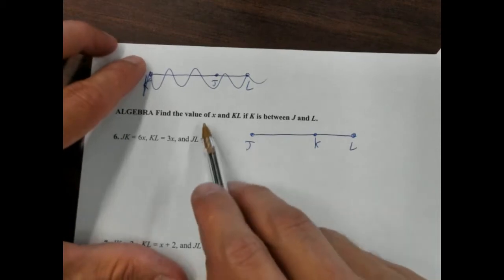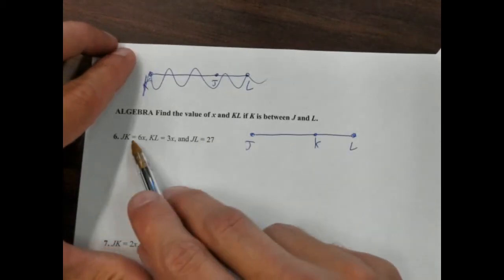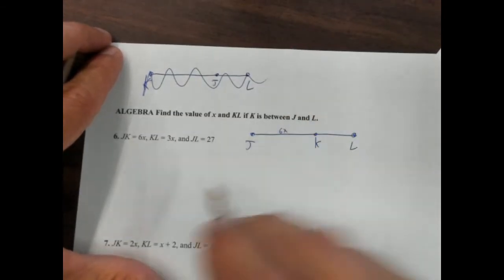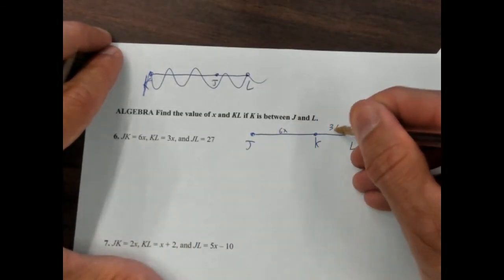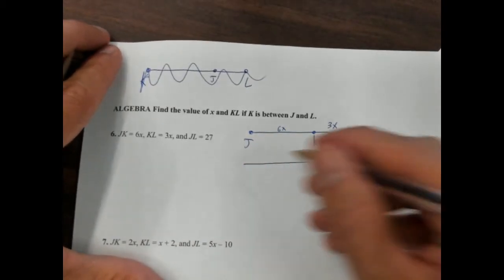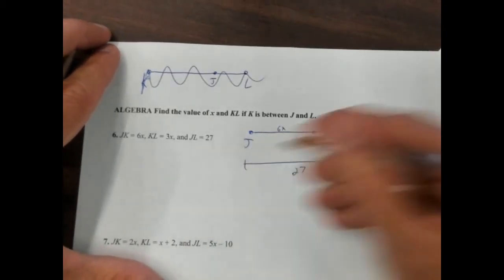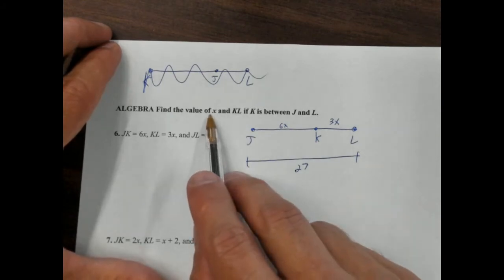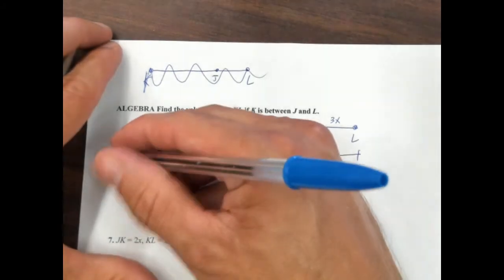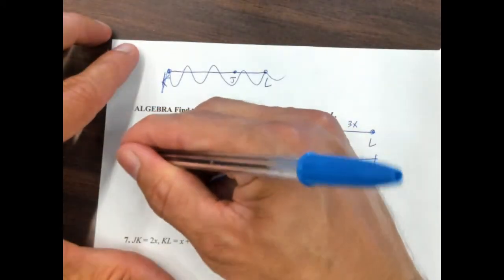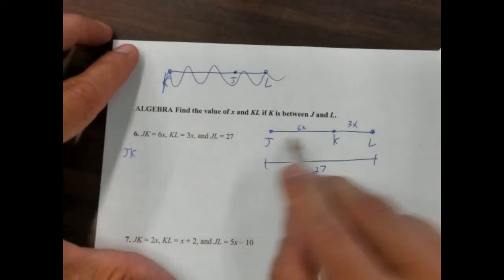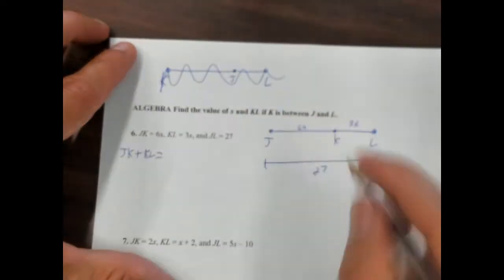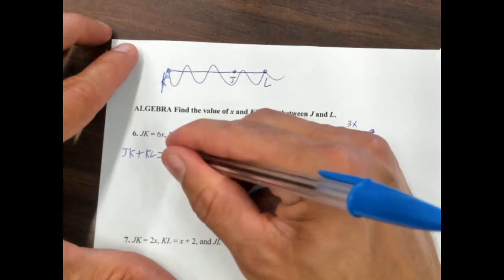Okay, now we're looking for x and the value of KL. So JK is 6x, so 6x will be this length here. KL is 3x, and JL, the entire line segment, the large one, is 27. So we have to solve for x, and we have to solve for KL. So I'm going to write this out as a segment addition postulate. JK, this little line segment here, plus KL, that little line segment there, is equal to the entire line segment, which is JL.